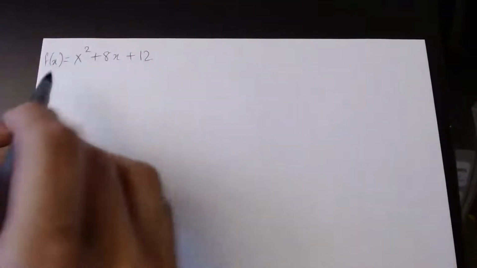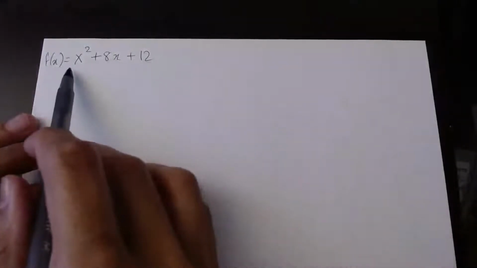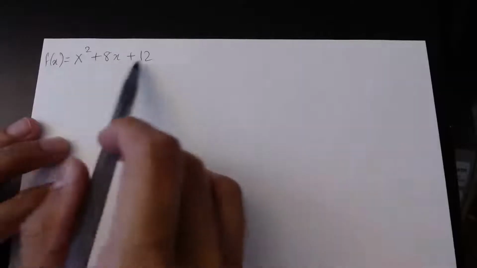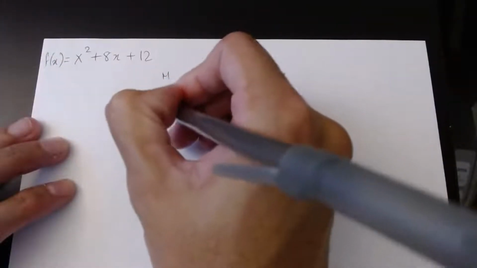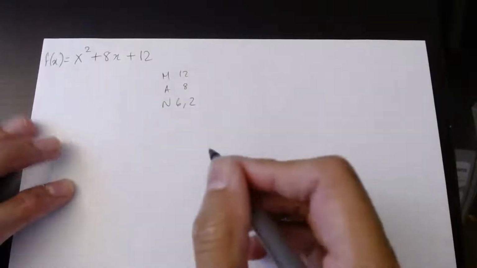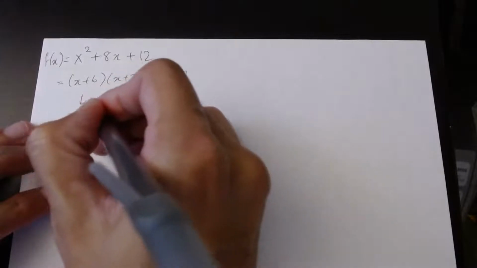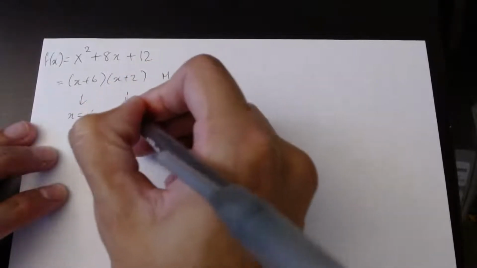Okay, so if I have a quadratic equation like this, I need to first sketch out this equation. Again, you should know how to do this from grade 12. So the first thing I'm going to do is factor it with my m-a method. My m is 12, my a is 8, so my numbers are 6 and 2. So this is going to be x plus 6, x plus 2, and my x-intercepts are going to be -6 and -2.